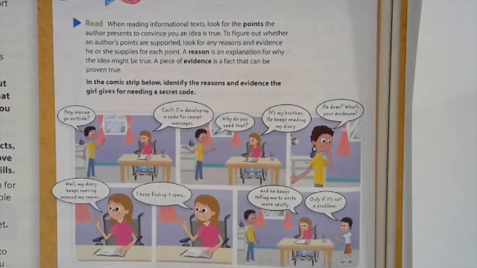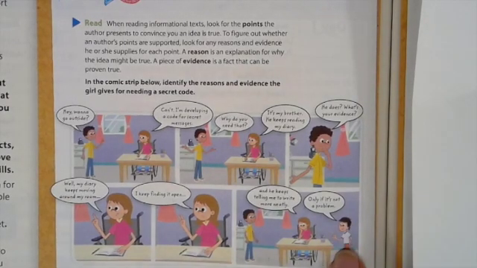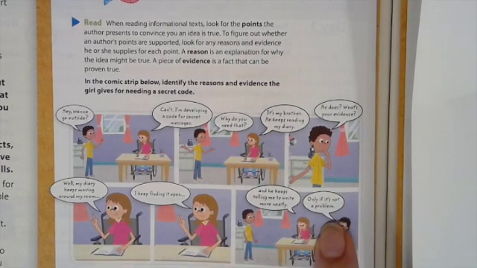Who do we think this little guy is? That's probably her brother, huh? She's saying, "Oh, only if it's not a problem," like only if it's not a problem that you write more neatly.